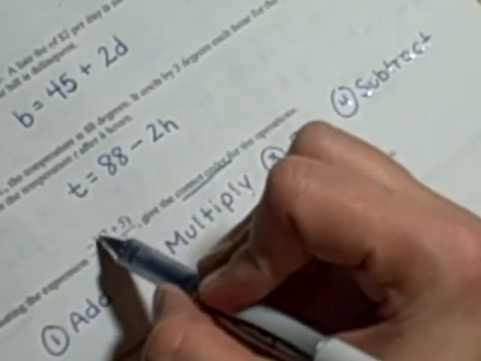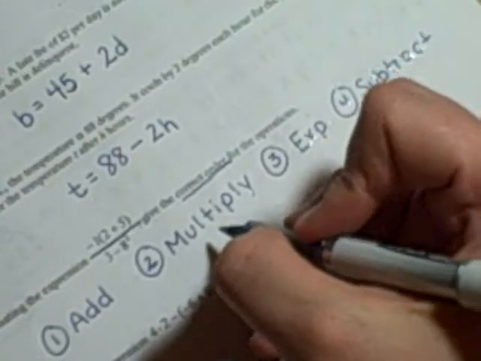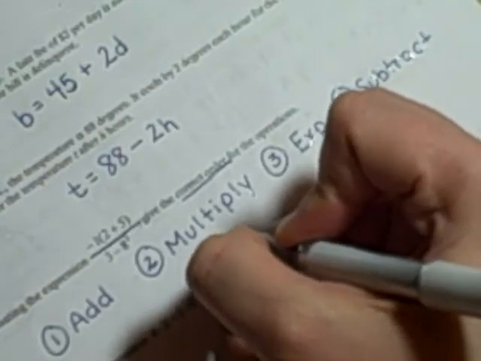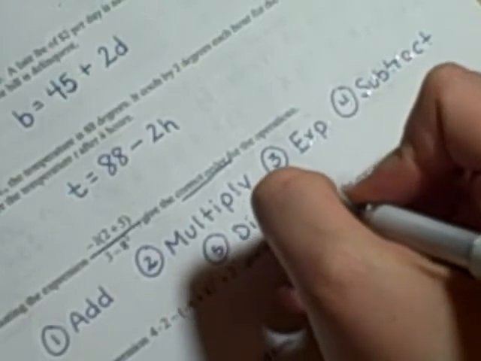Then the very last step, after we've got the top simplified and the bottom simplified, is to deal with this fraction bar, which means my last step would be division. Again, probably steps 2 and 3 are interchangeable, and there may be some other correct answers as well.